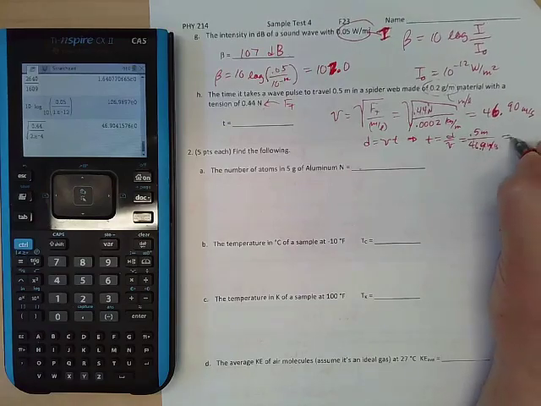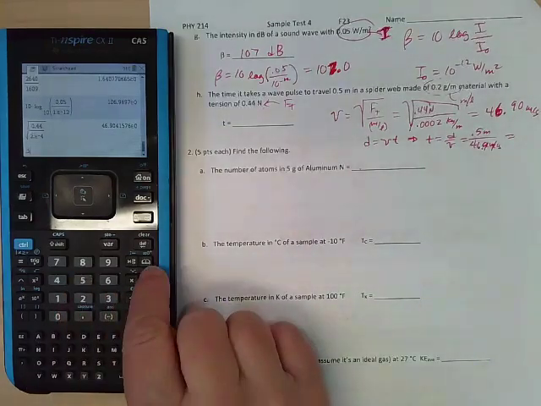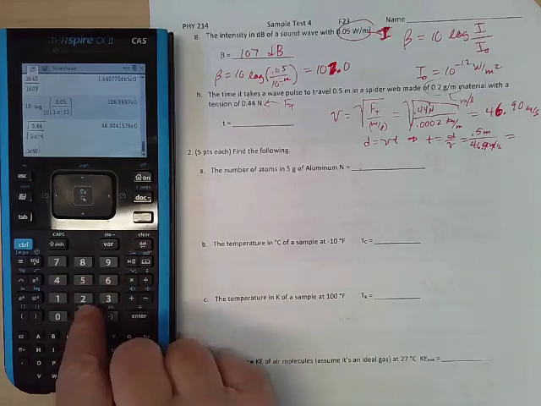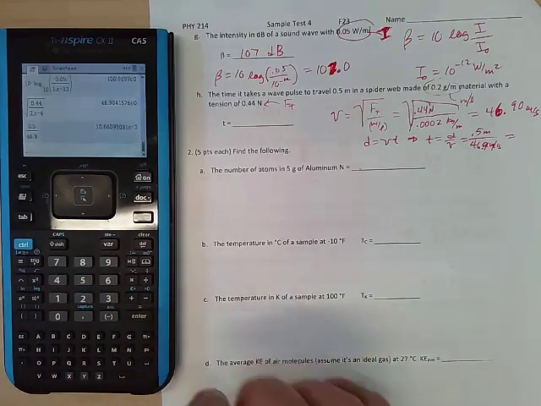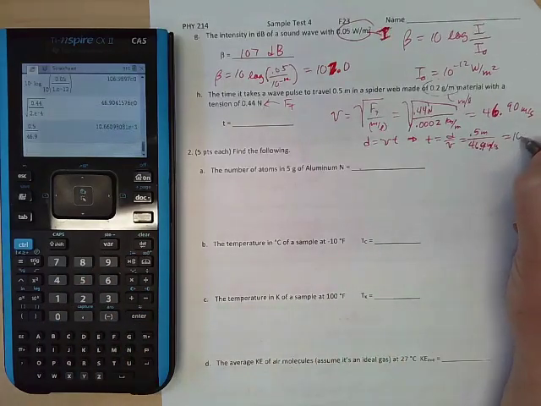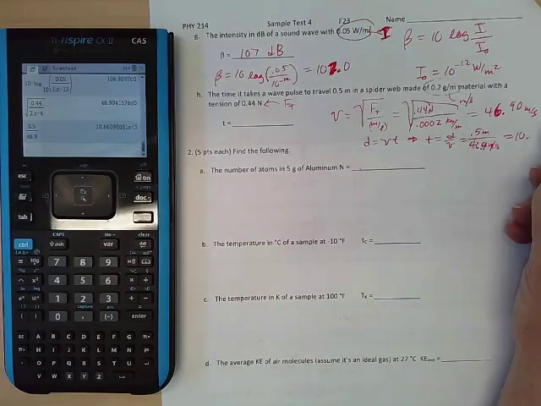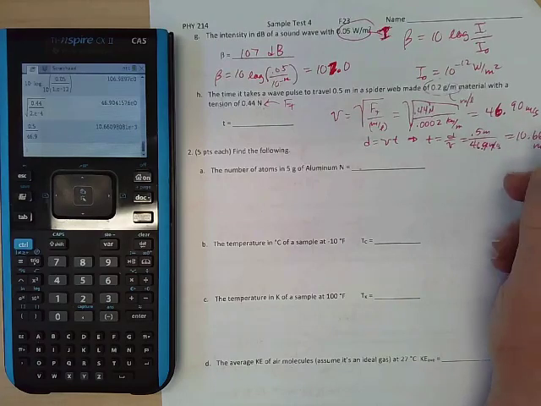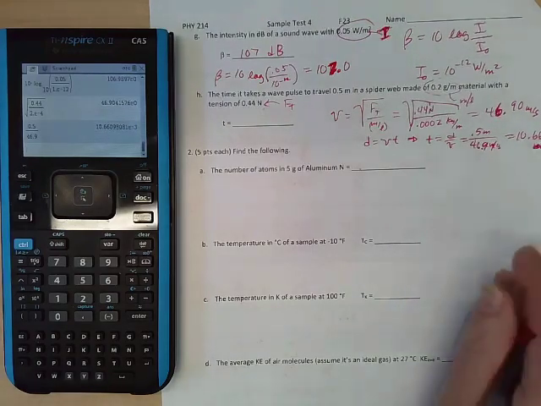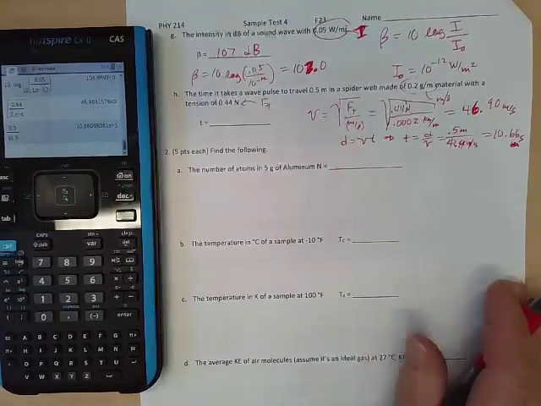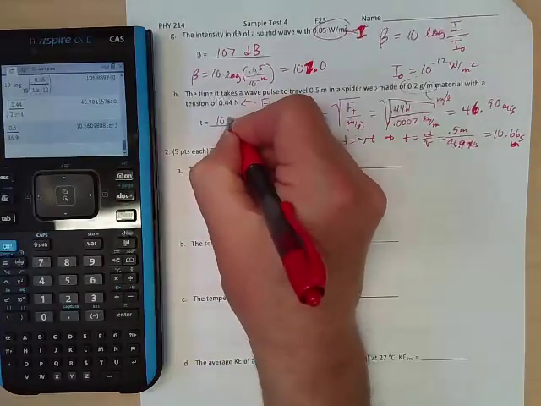And so 0.5 divided by 46.90 is 10.66. Meters? No, seconds. All right, 10.7 seconds.